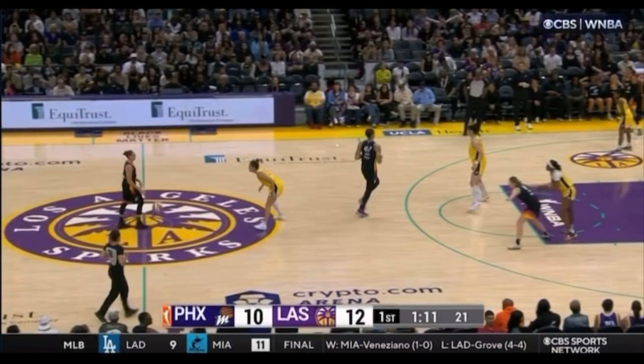So as we see the setup here for the Phoenix Mercury, they're going to be in horns, and they're going to be working to invert offense with Natasha Cloud working out of the mid-post area of the floor and the other 4 players spaced around the three-point line. That's a stark difference from when it's WNBA, the only player inside the arc manning the paint area, and everybody else is spaced around. So we're going to let this rep flow through and then we'll run it back.